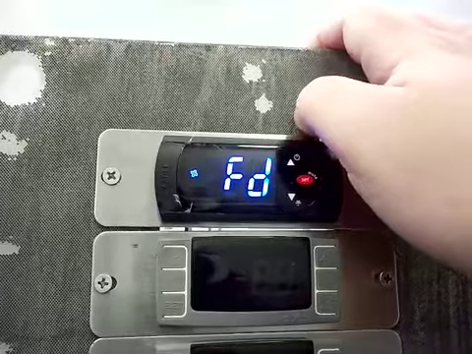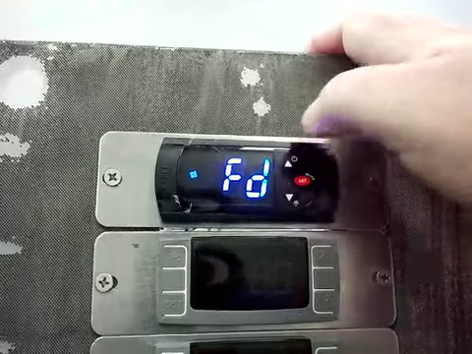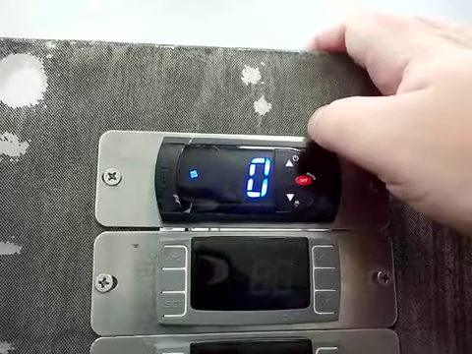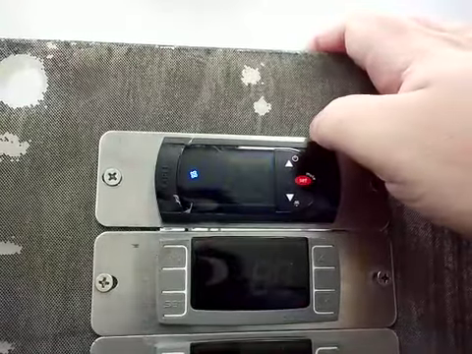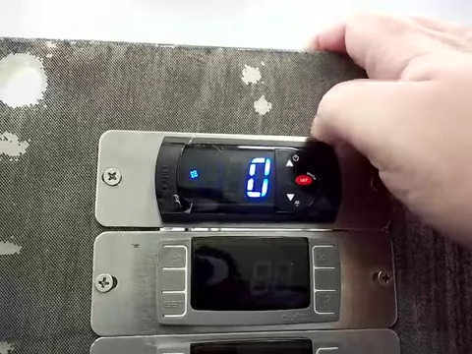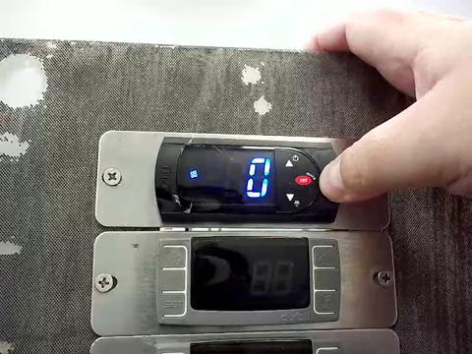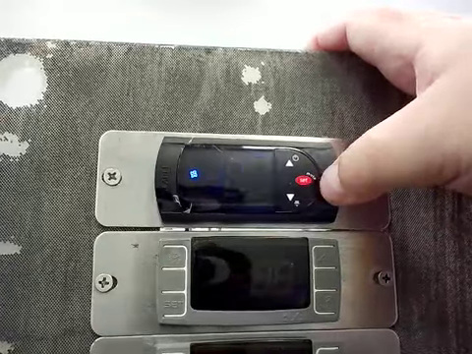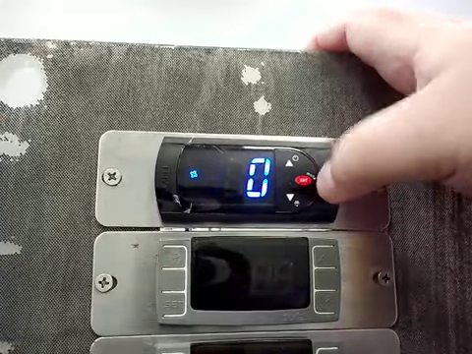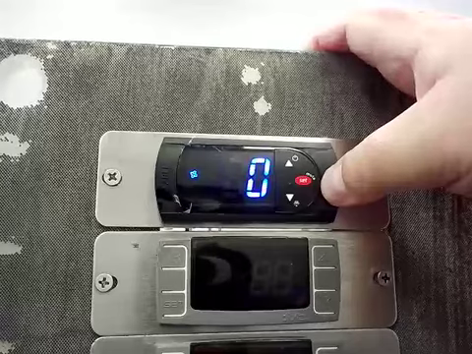FD. FD is your post-dripping time. This is set to 0 on a refrigerator. Can be set higher than that. It just depends. This is basically how long it waits after doing a defrost for it to allow the unit to drip down so that it doesn't blow water out of the evaporator.